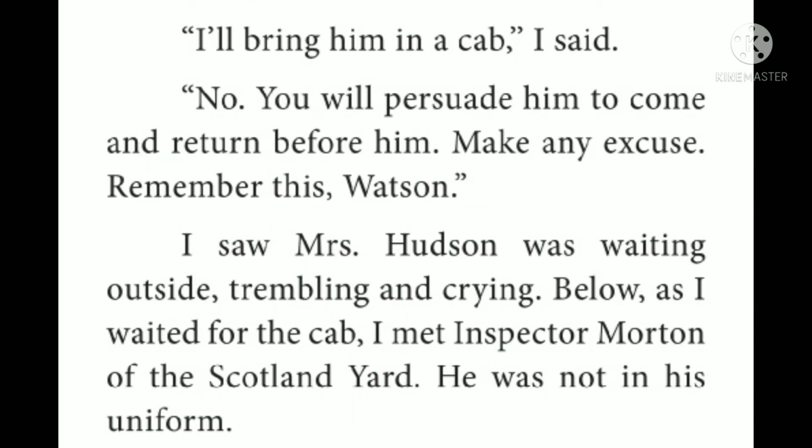"I'll bring him in a cab," I said. "No, you will persuade him to come and return before him. Make any excuse. Remember this, Watson." I saw Mrs. Hudson waiting outside, trembling and crying. Below, as I waited for the cab, I met Inspector Morton of the Scotland Yard. He was not in his uniform.